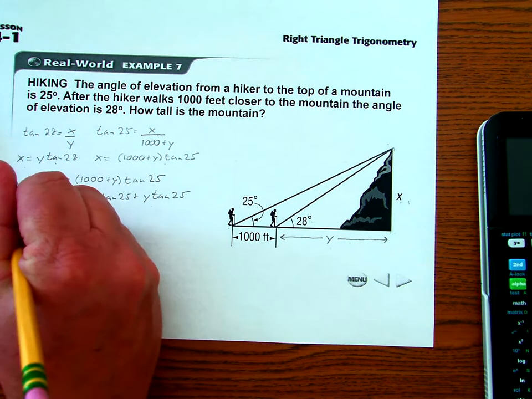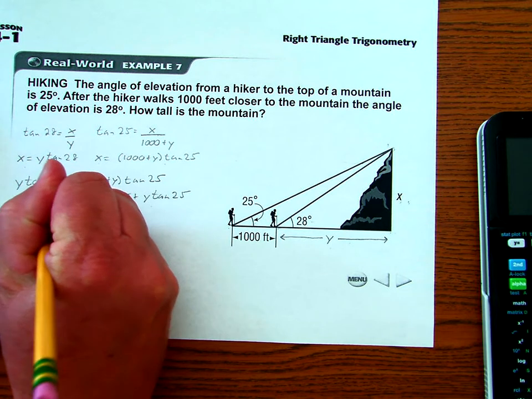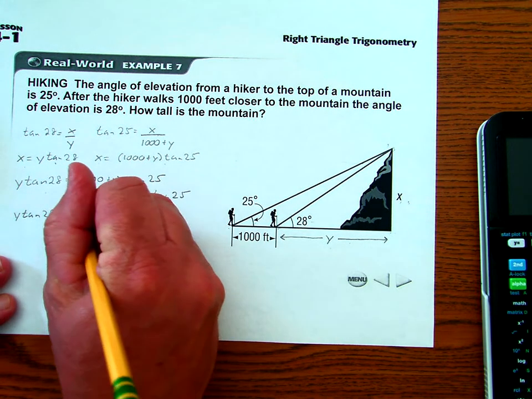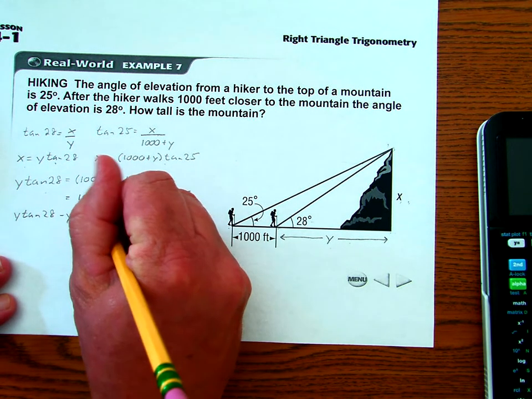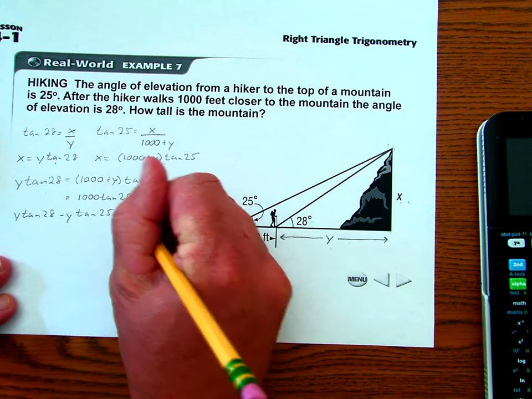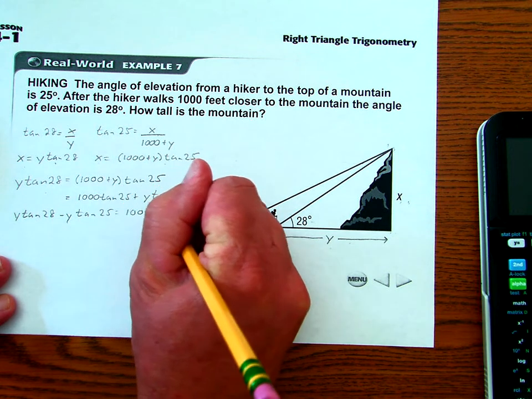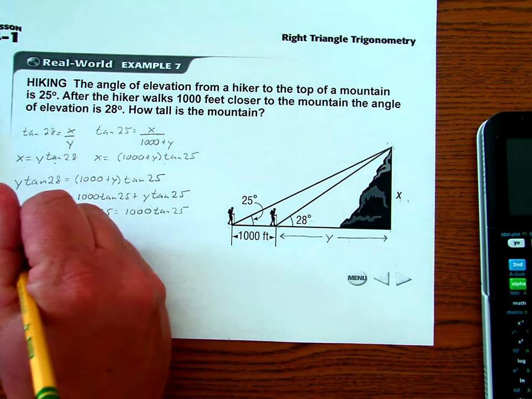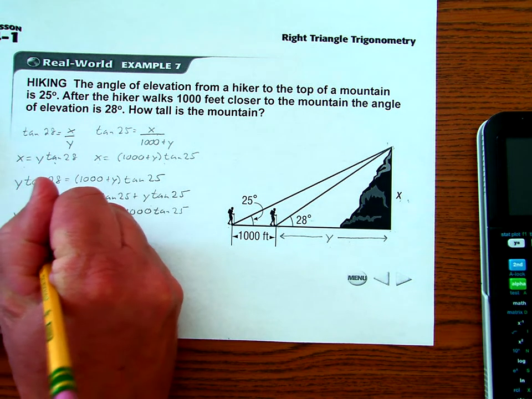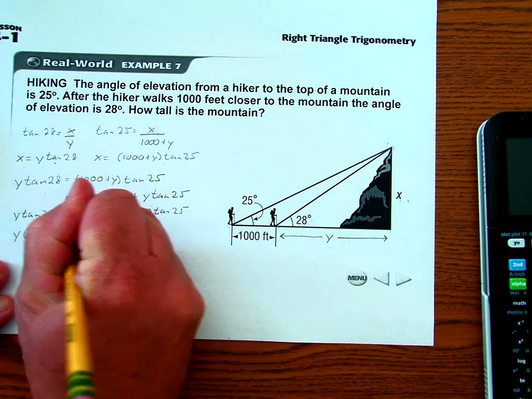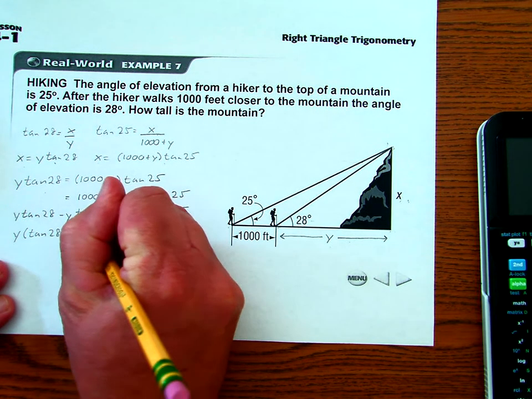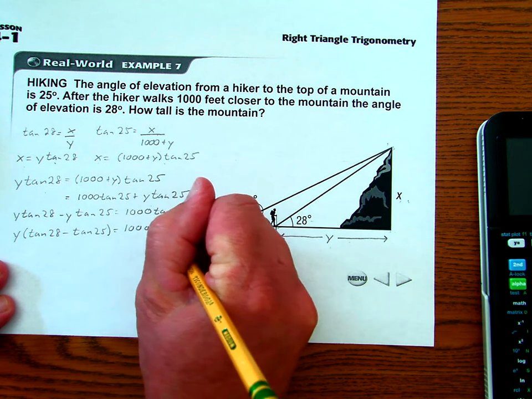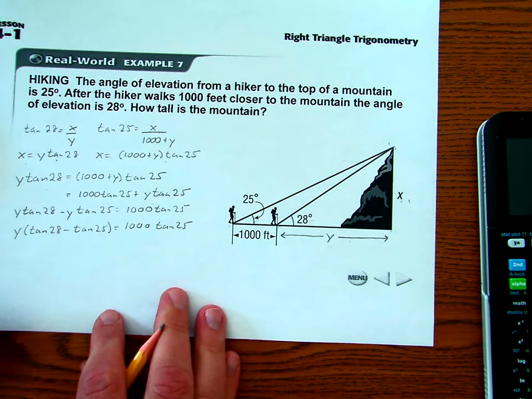So that y tangent of 28 stays on the left. And I'm going to bring this one over as well. I'm going to factor that y out, and then divide by that binomial.